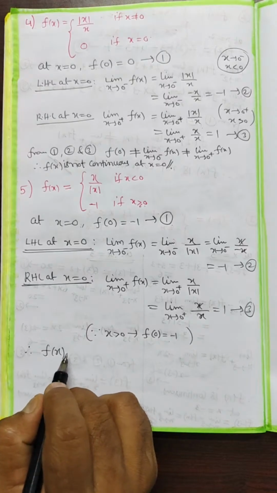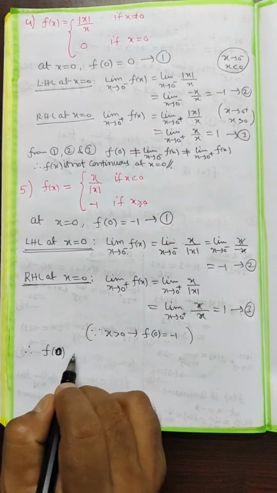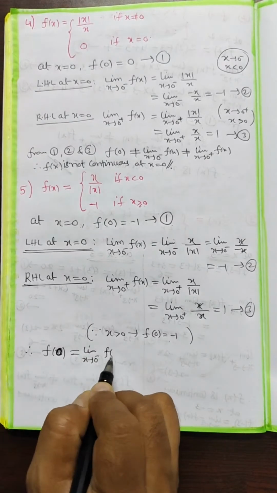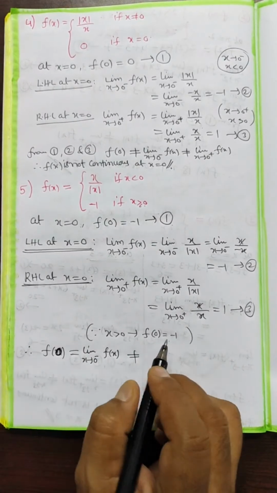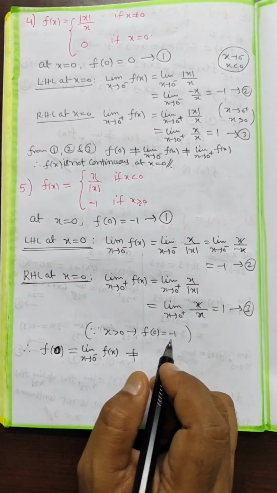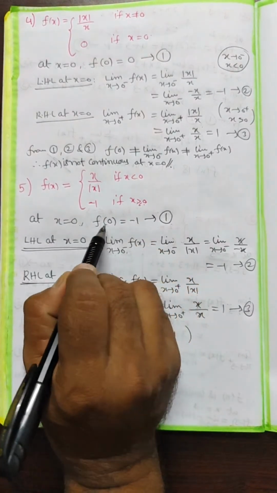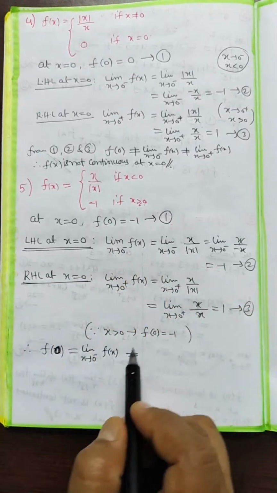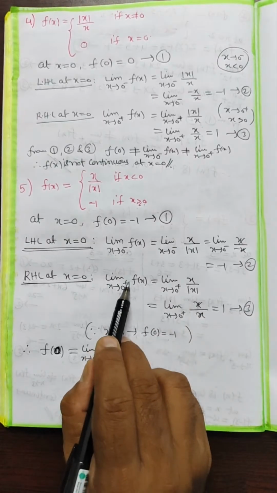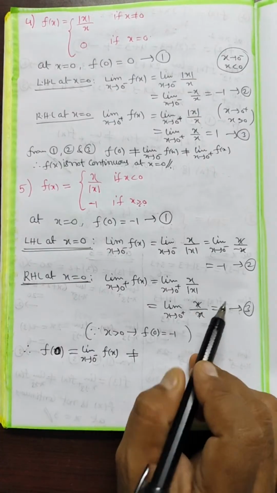Therefore, f of 0 is equal to limit x tends to 0 minus f of x, but not equal to the right-hand side. Even for x greater than or equal to 0, we are getting the same minus 1. For x tends to 0 plus, generally mod x value is plus x, so it will become 1, no?